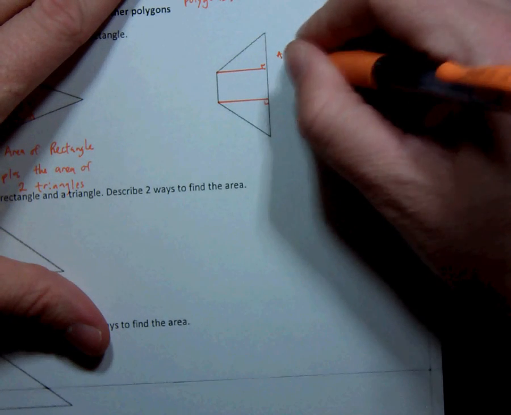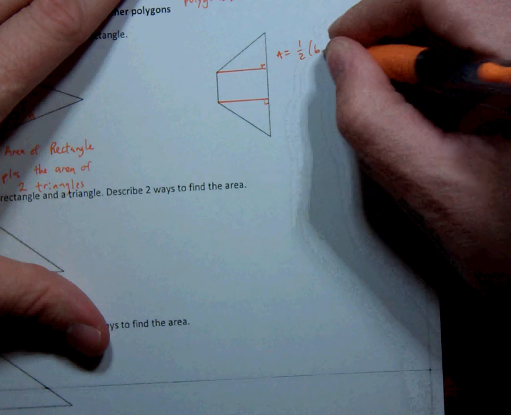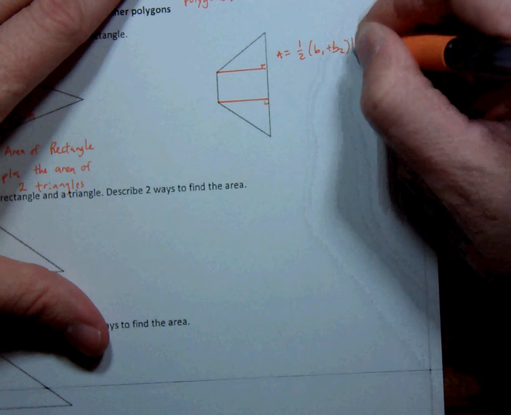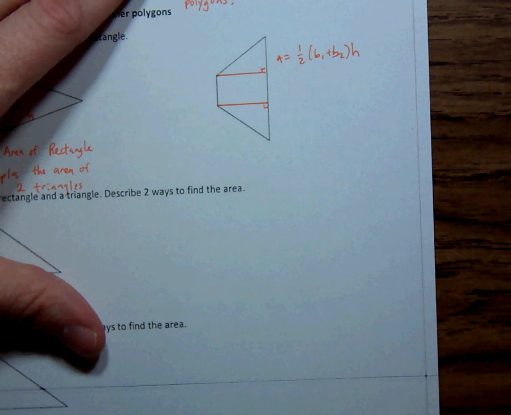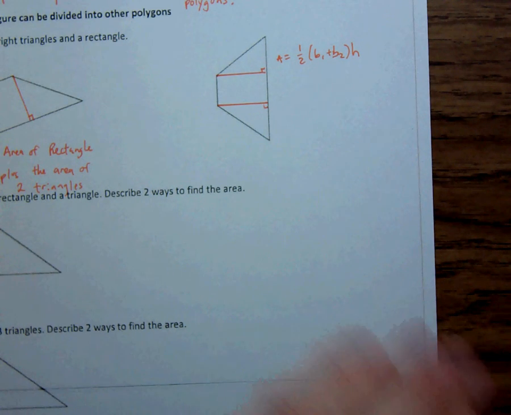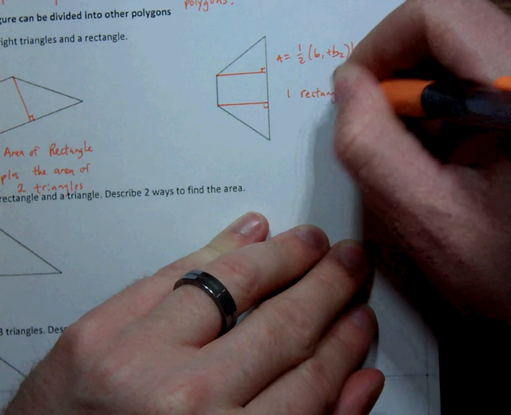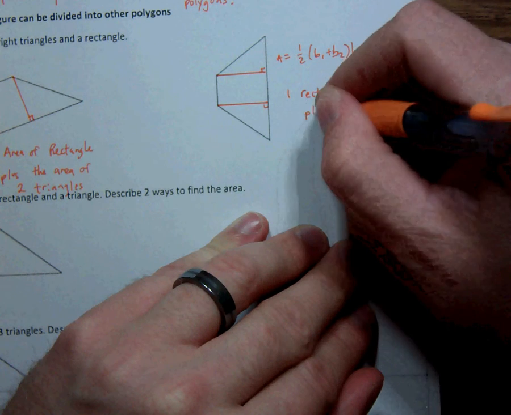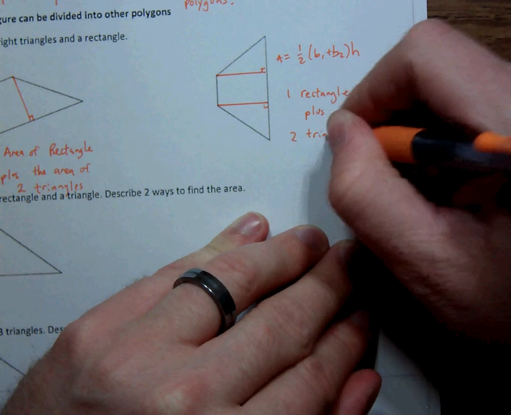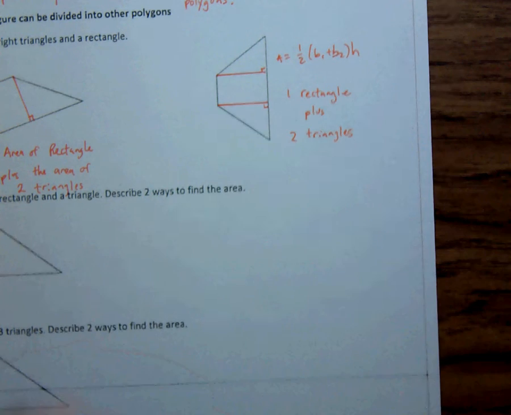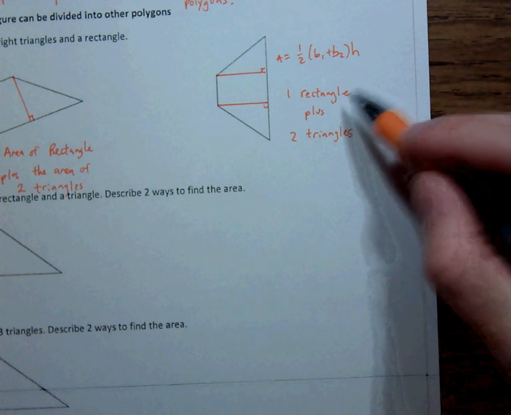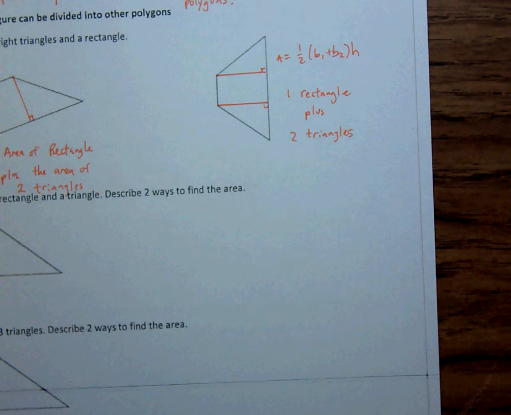So this area could be one half base 1 plus base 2 times the height, which is the area of the trapezoid. Or it could be the one rectangle plus the two triangles. And I'm not writing out the actual formula there, but we know base times height, and one half base times height, and we just add it all together piece by piece. And either way is fine.